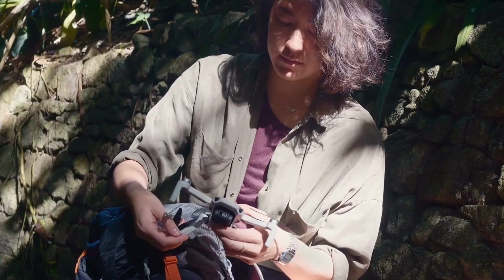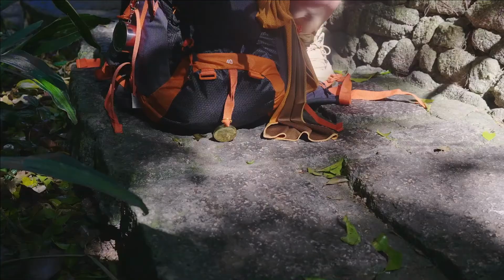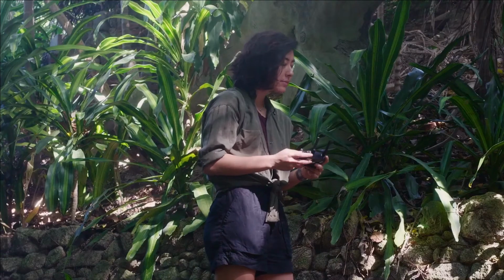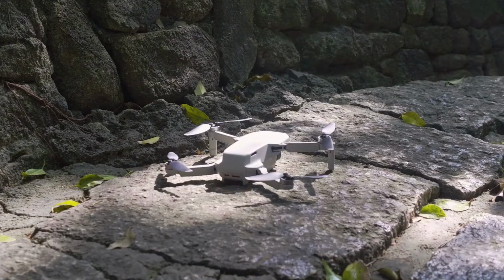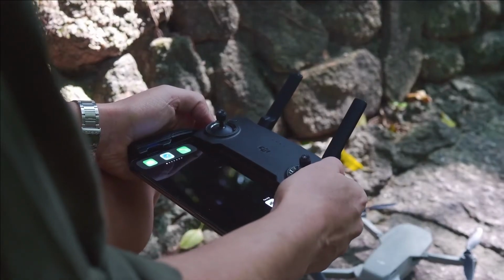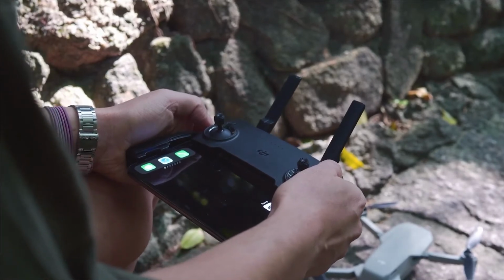Before flight, linking Mavic Mini with the remote controller is necessary if you are prompted to do so by the DJI Fly app. Linking is only required when the aircraft status indicator blinks yellow quickly, and the battery level LEDs of the remote controller blink slowly.